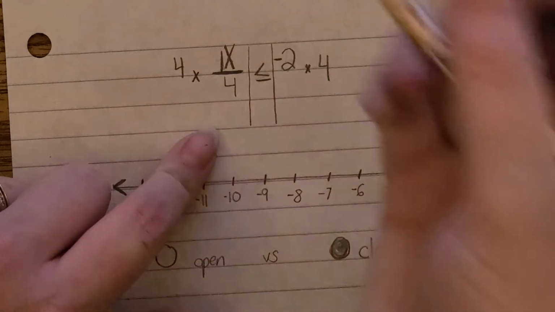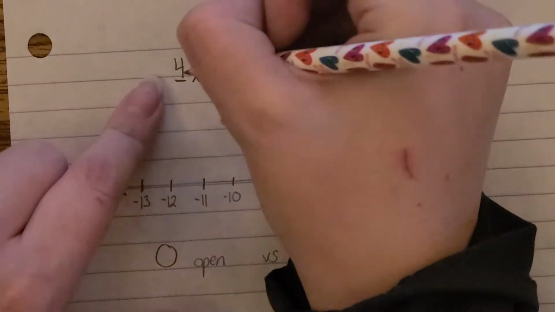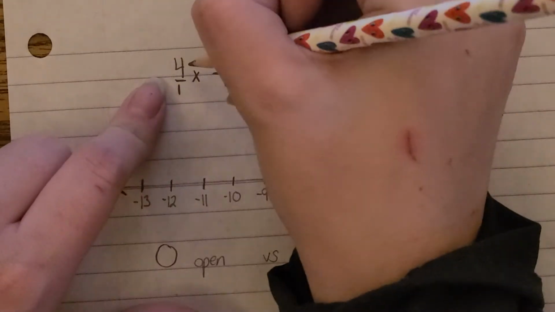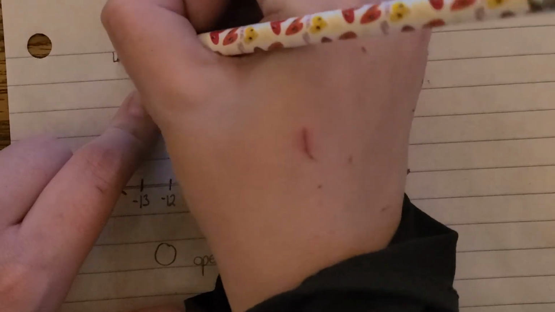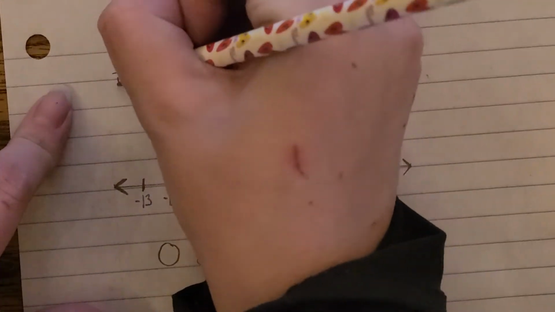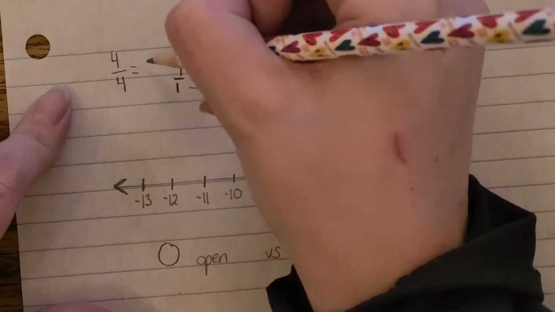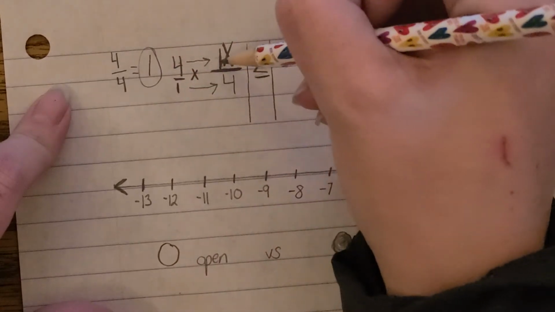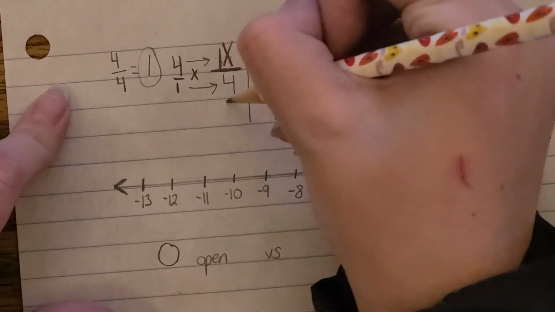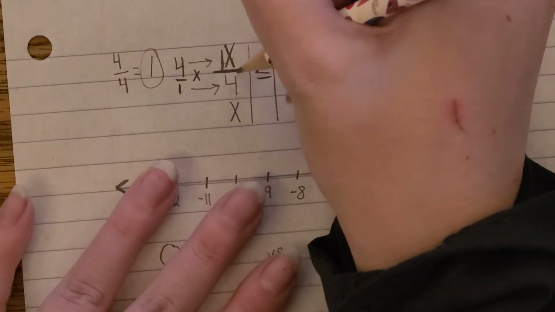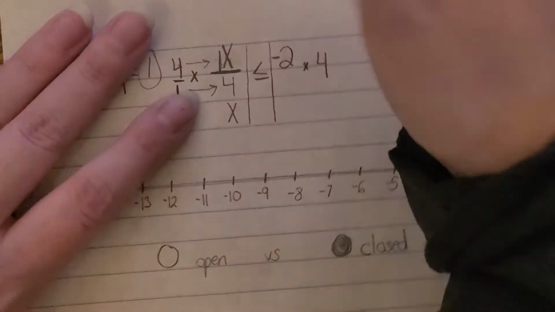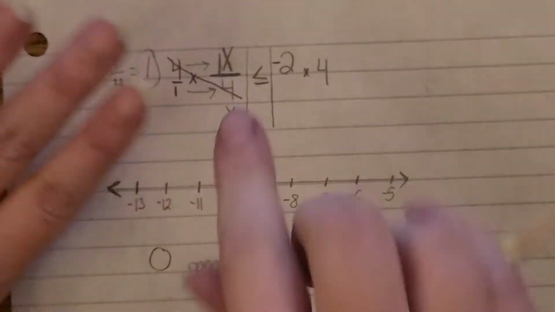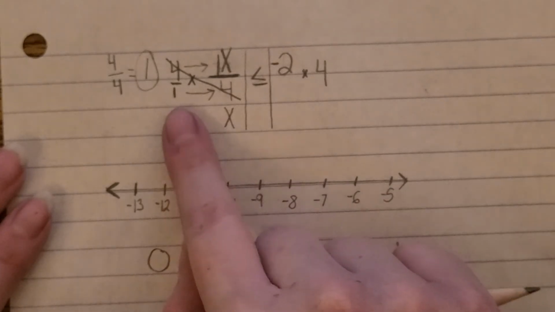So really what we're doing is 4 times what is 1/4? To do a whole number times a fraction, you have to put it over 1. And now when you multiply, you get 4 times 1 is 4, and you get 1 times 4 is 4. When you simplify this, 4/4 is just 1, and 1 times x is just x. That's why when you see division and you multiply, that 4 on bottom times a 4 on top, that's why those cancel out. You don't have to go through this whole fraction business every single time.